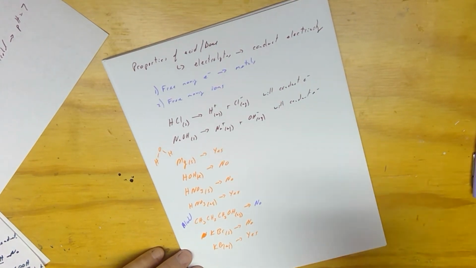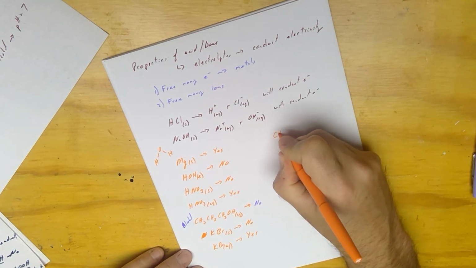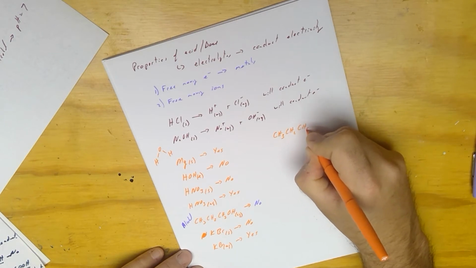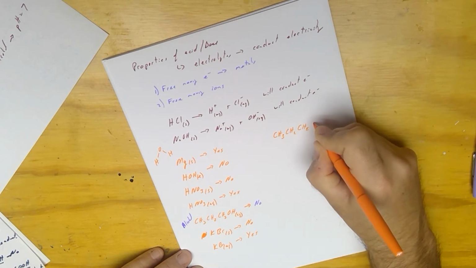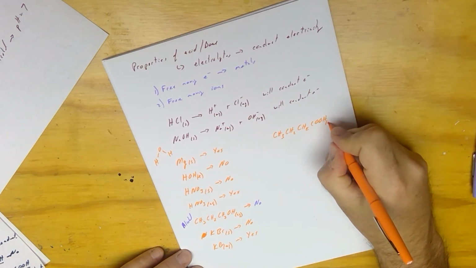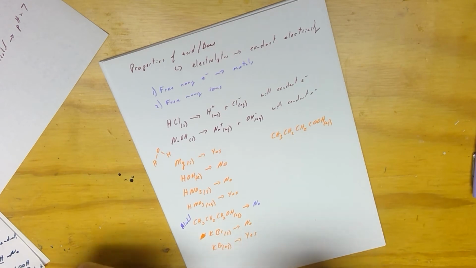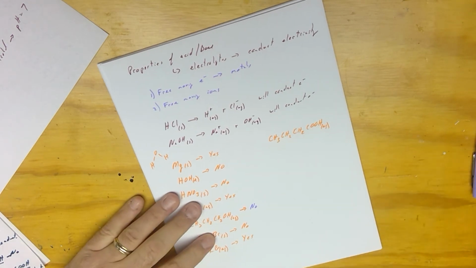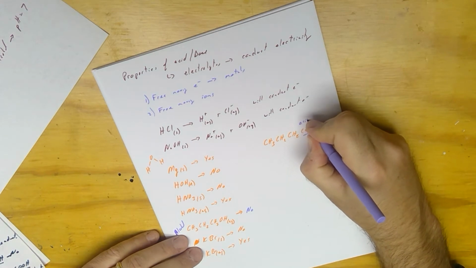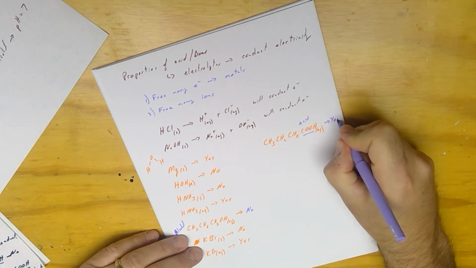How about this one? CH3, CH2, CH2, COOH. Will that conduct electricity in aqueous form? Well, what is it? As soon as you see this COOH group, you know that it's an organic acid. Acids in aqueous solutions will conduct electricity, so this is a yes.